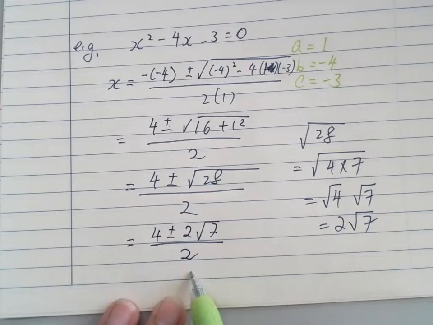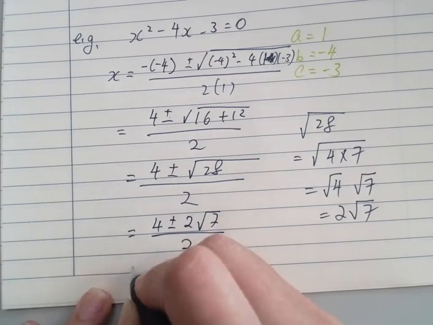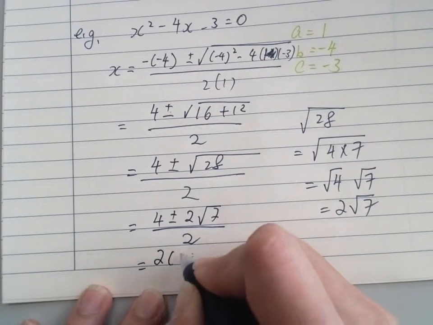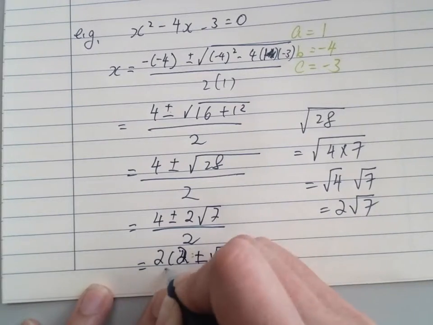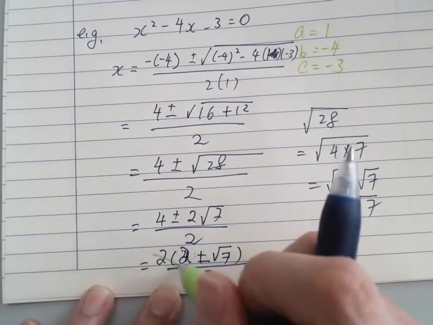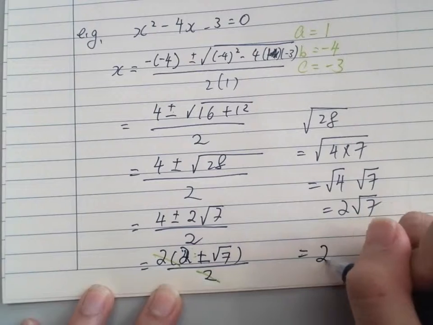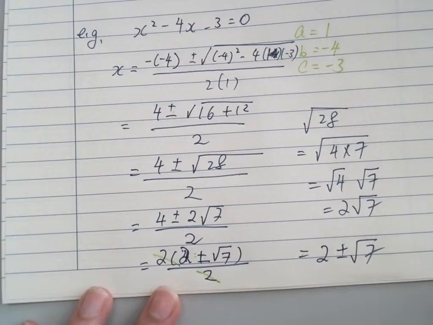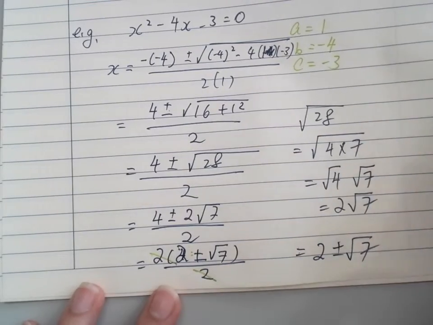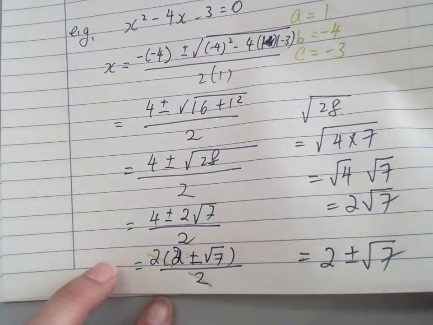Another trap here is students just cancel that out. But you are not allowed to do so unless you factorize it. So 4 becomes 2 times 2 plus or minus root 7 over 2. Now you can cancel that out. And then the answer is 2 plus or minus root 7. It's a bit annoying, isn't it? But now we can try another one and see how it goes.